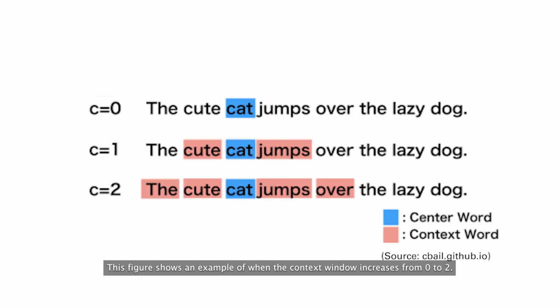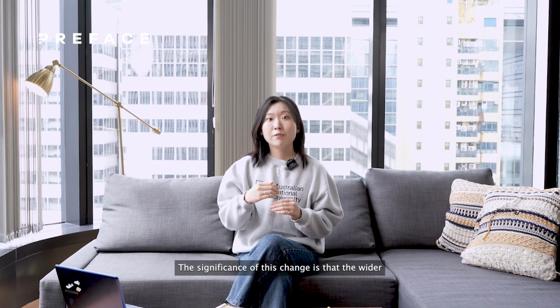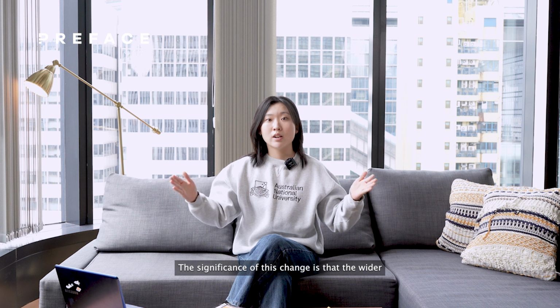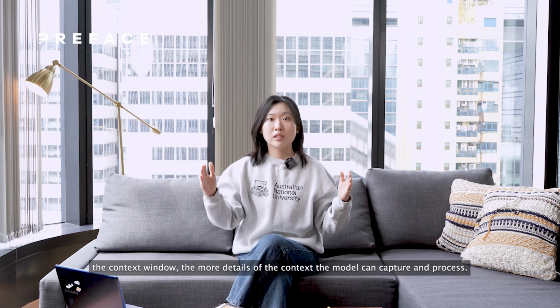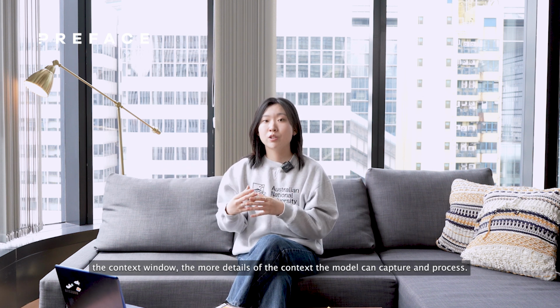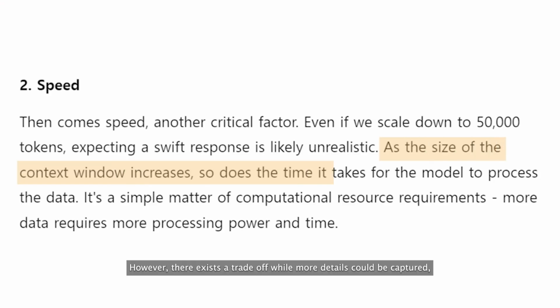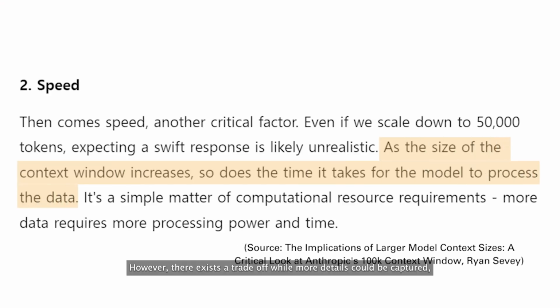This figure shows an example of when the context window increases from 0 to 2. The significance of this change is that the wider the context window, the more details of the context the model can capture and process. However, there exists a trade-off. While more details could be captured, the increase in the context window size could make the model more computationally expensive.